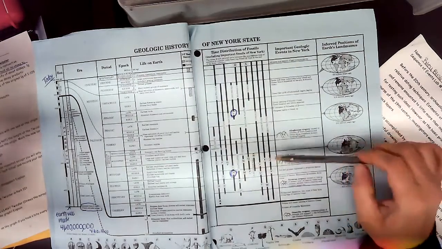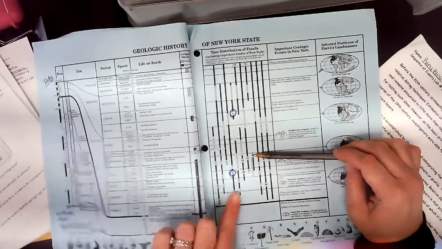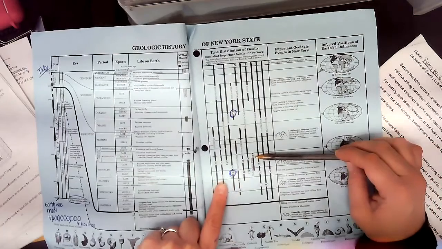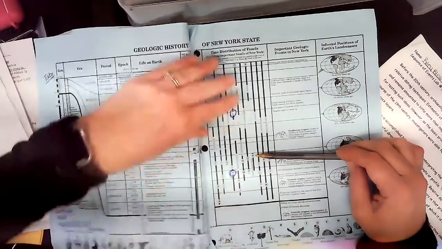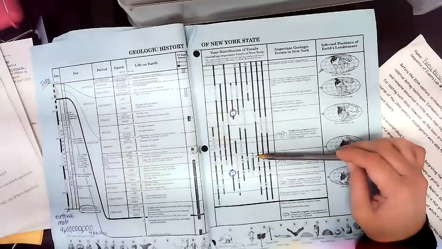Yeah, here's R right here. So it's in between. H happened about 420 million years ago. L happened about 200 million years ago. R happened in between that at about 360.